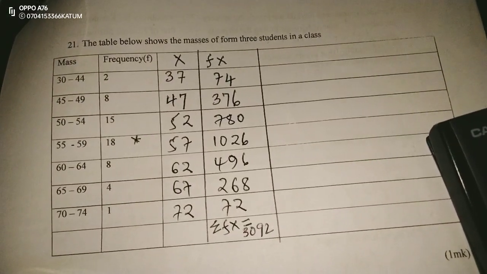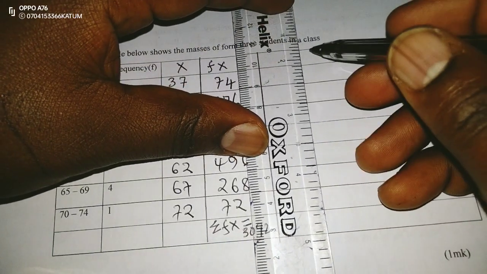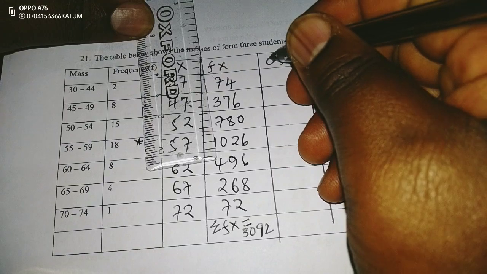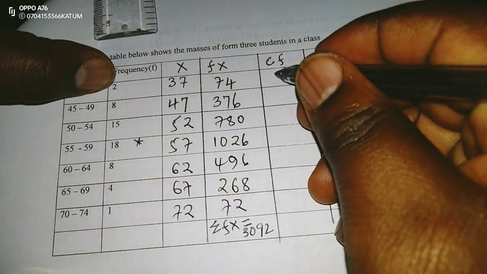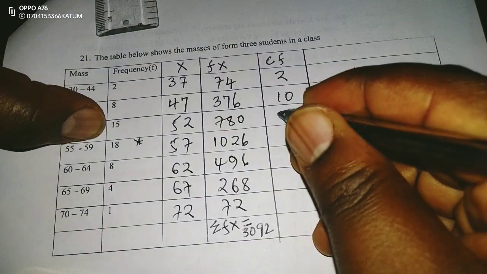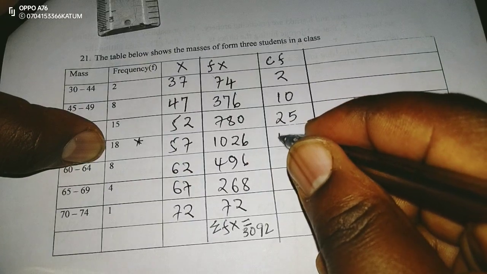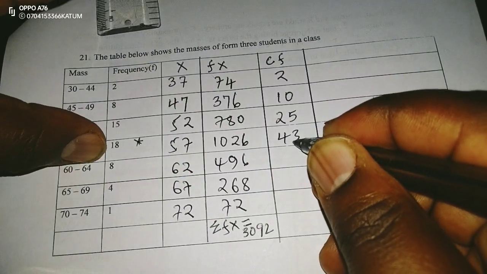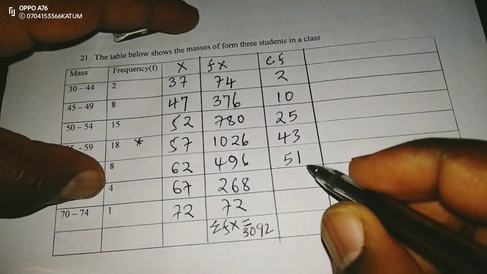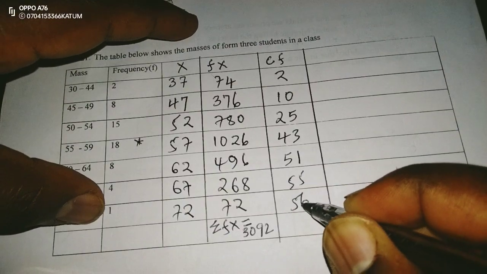So for me to get the sum of f, instead of adding them, let me calculate directly the cumulative frequencies, CF. So the first one is 2, plus the second one, 10, plus the third one, 25, plus this one, we get 43, plus this one, we get 51, plus 4, 55, plus 1, 56.